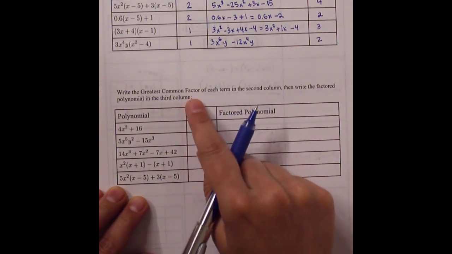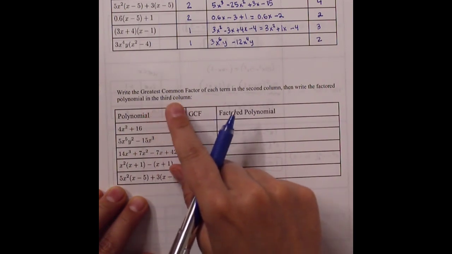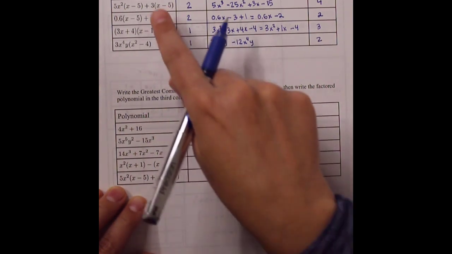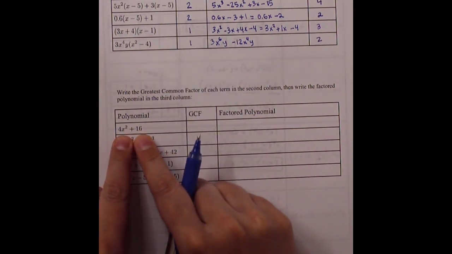Write the GCF of each term in the second column, and then write the factored polynomial in the third. So we're starting to factor. We haven't actually factored yet. This was just kind of getting us ready for it. So the GCF, what do these 2 terms have in common?